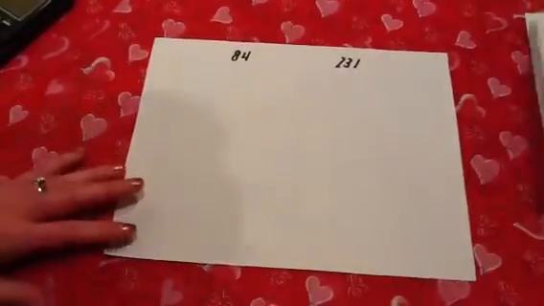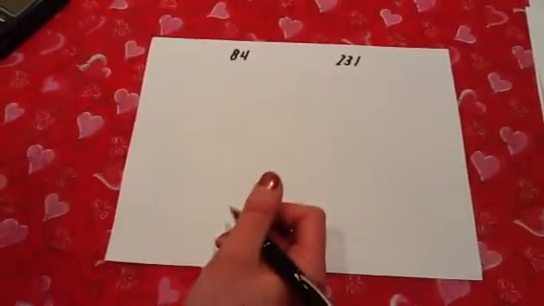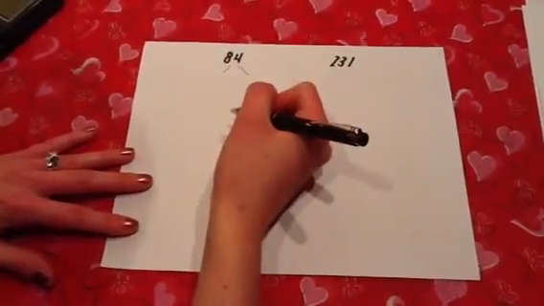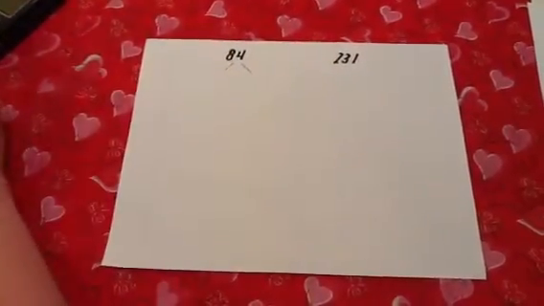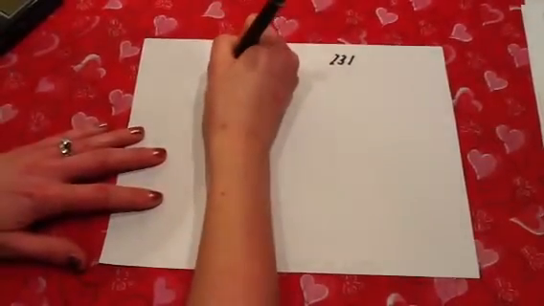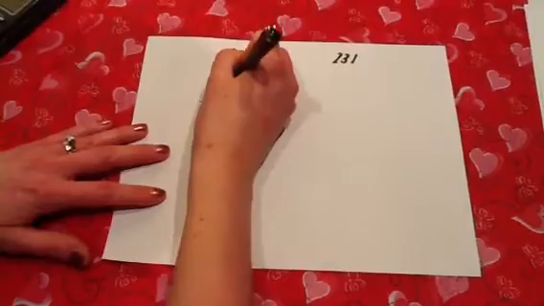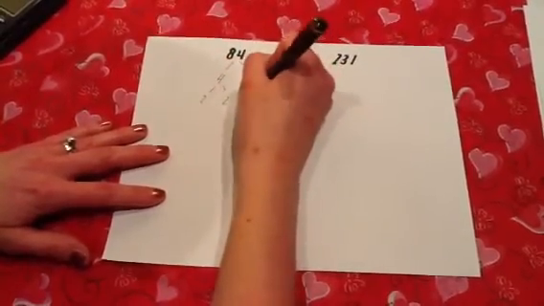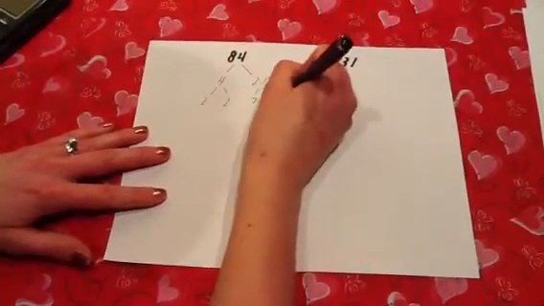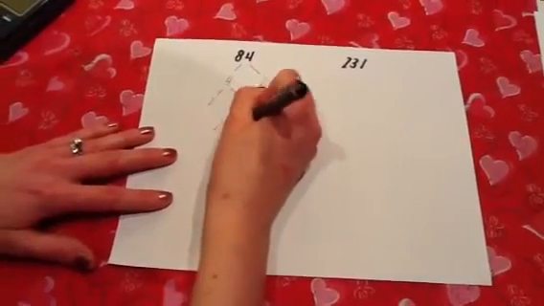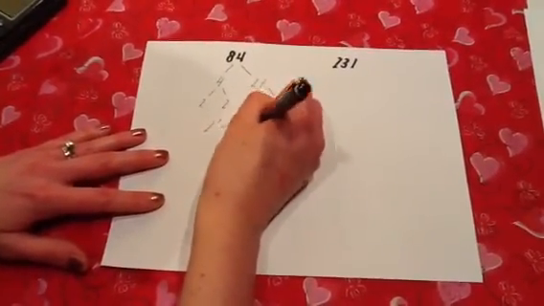Okay, one more example for greatest common factor. So we want to look at 84 and 231. So 84 would be 4 times 21. 4 would be 2 and 2. And 21, 7 and 3. So write that as a product of primes is 2 squared times 3 times 7.